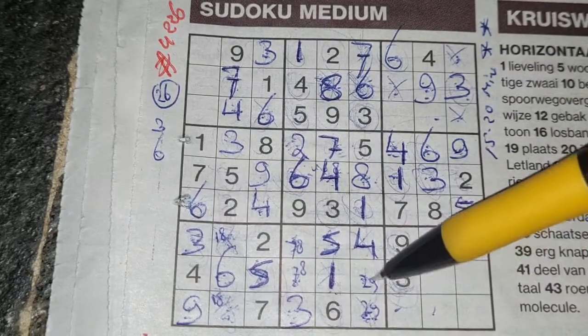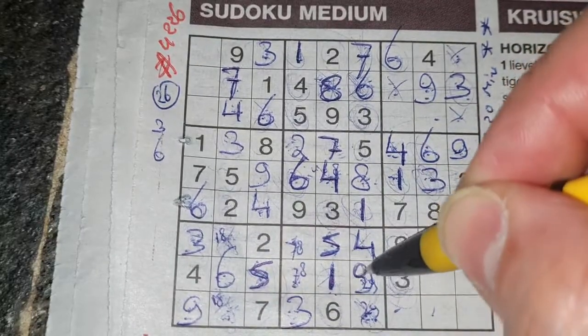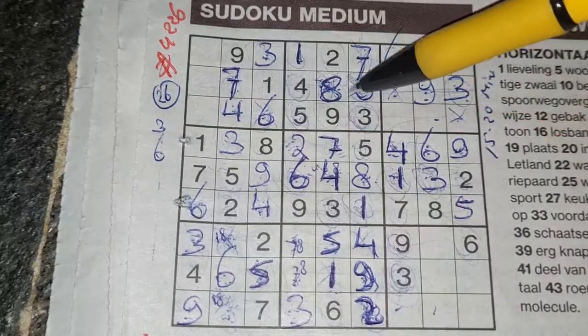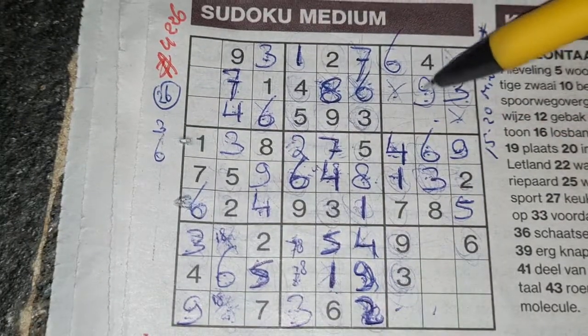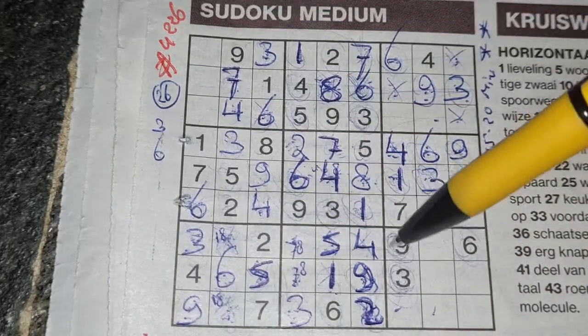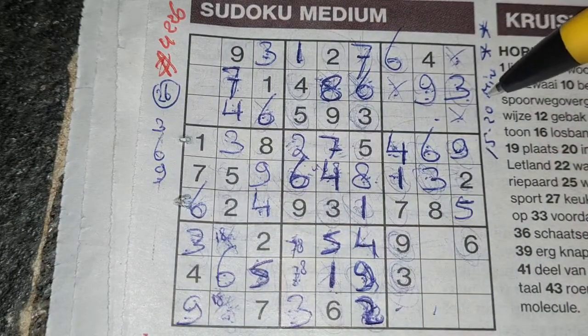Overlooked 2 and the 9. We have a 9 there, so no 9 there. The 9 should be here, and the 2 goes there. And all the 9s are used. I can see digit number 3, number 9. Alright.